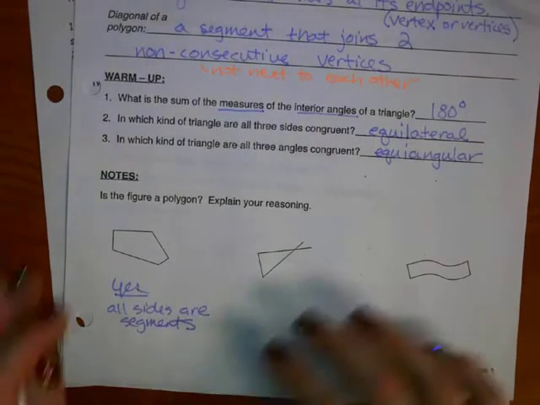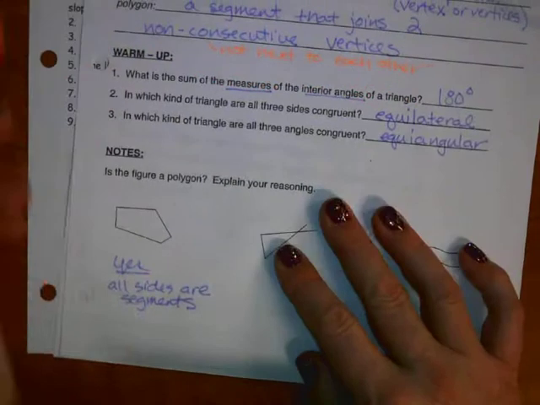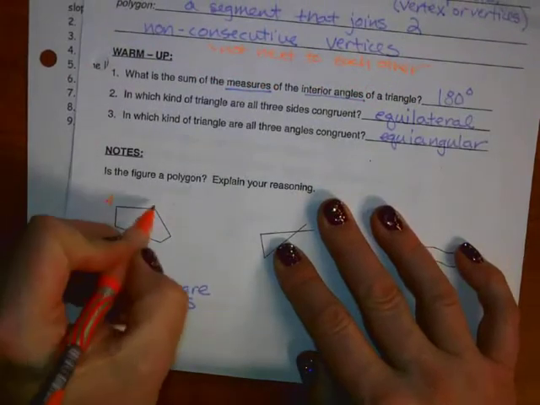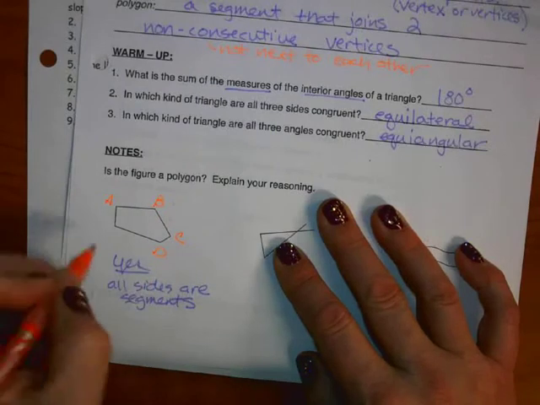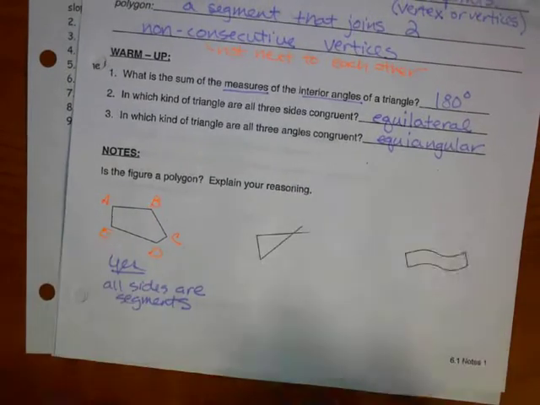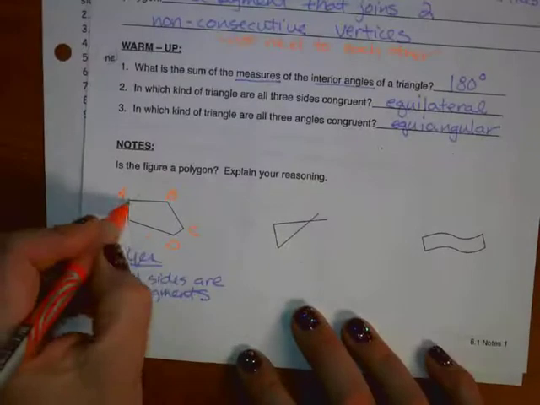Now I'm going to label this because we're going to add a little bit more to this picture. I want you to label it A, B, C, D, and E. I have a question for you. How many diagonals do you think are in this polygon? Why don't you connect and see?